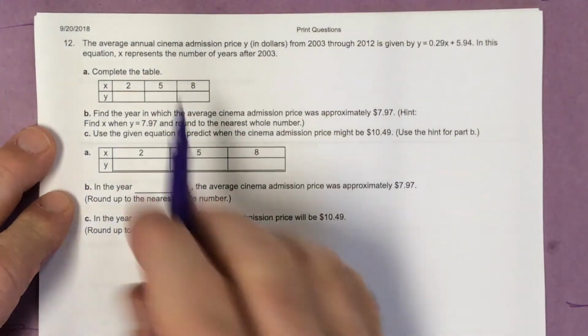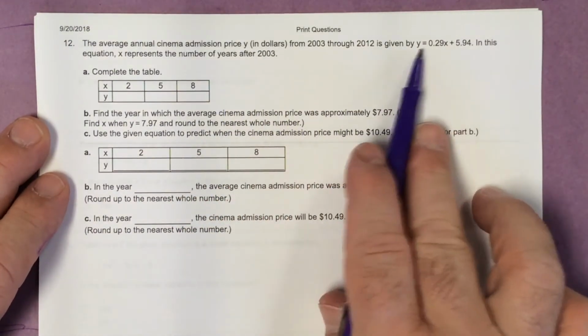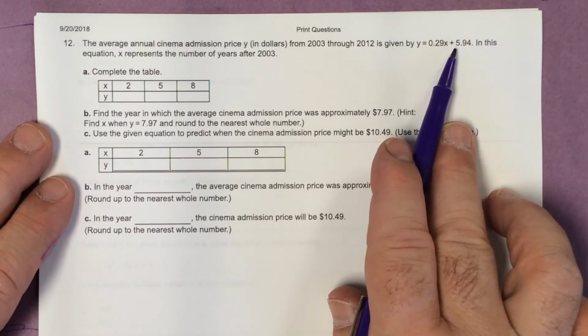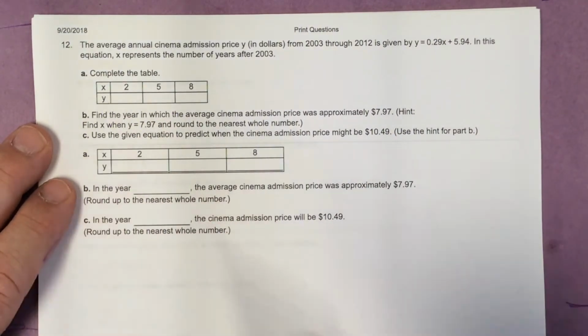And let's take a look at the last homework question from section 3.1. It says the average annual cinema admission price in dollars from 2003 to 2012 is given by this equation here with some decimals. Definitely want to use a calculator for this. It says to complete the table, and so we'll go ahead and do that.